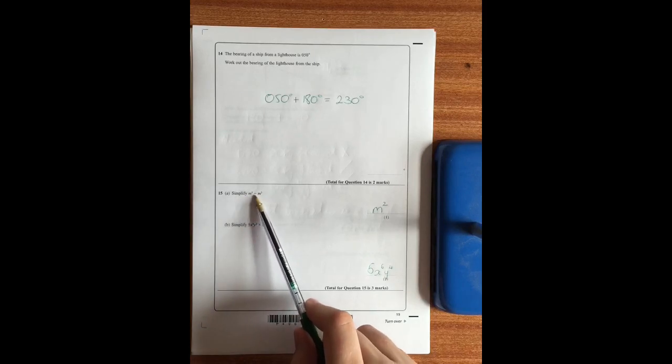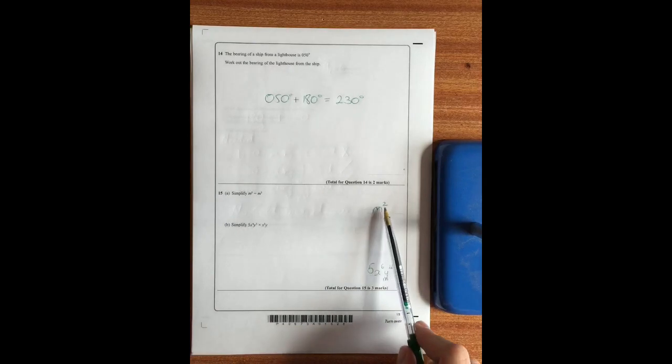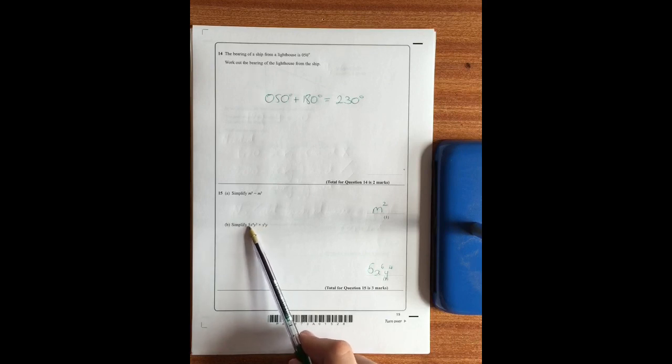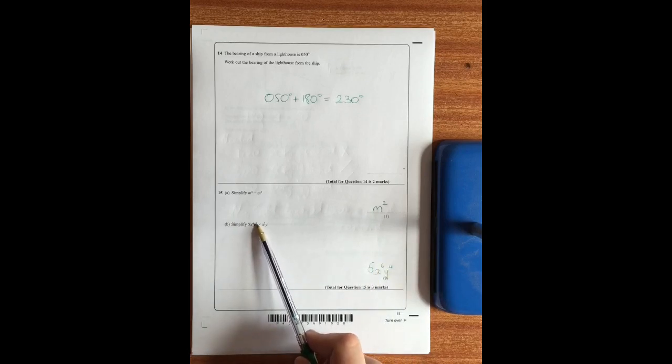m to the power 5 divided by m to the power 3. The shortcut here is just to take away the indices, which gives m to the power of 2. Simplify this. First of all, we multiply the numbers together, which is just 5. Then the x's together. x to the 4 times x squared is x to the 6. And then the y's. y to the 3 times y will be y to the 4.